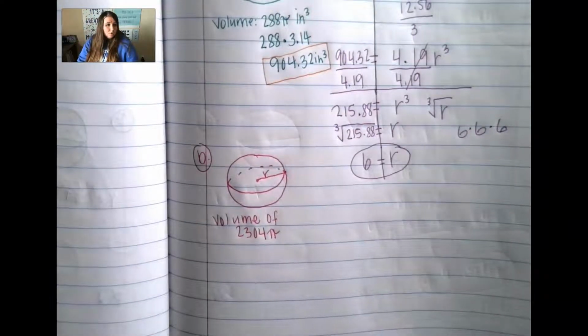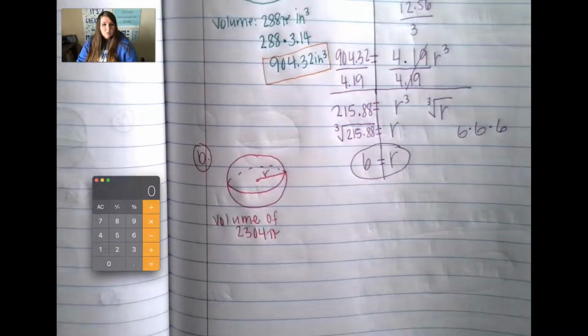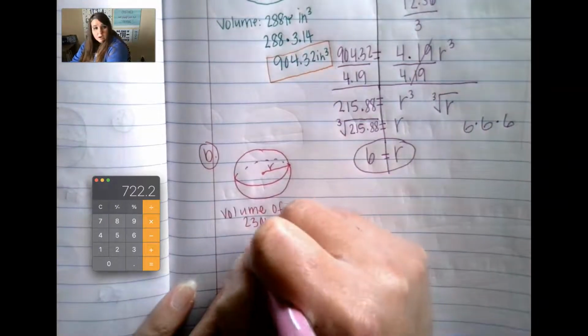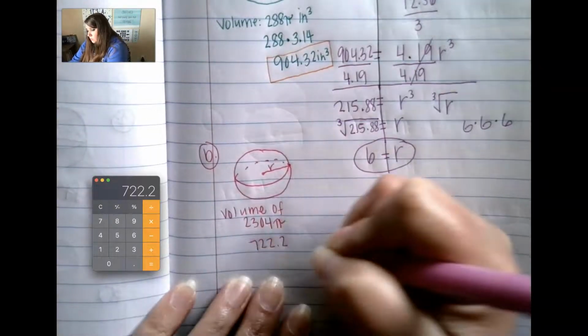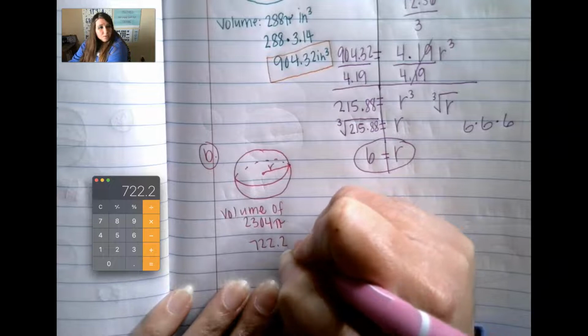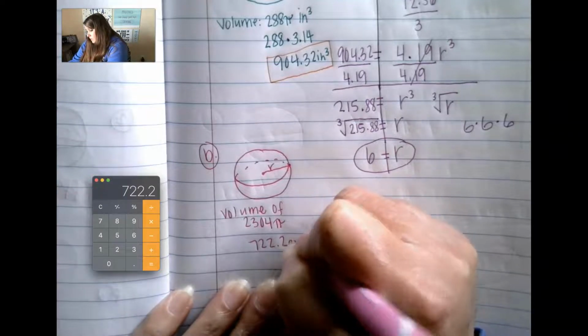So we're going to do 230 times 3.14, and that's going to give us 722.2, and those were cubic centimeters, so centimeters cubed.